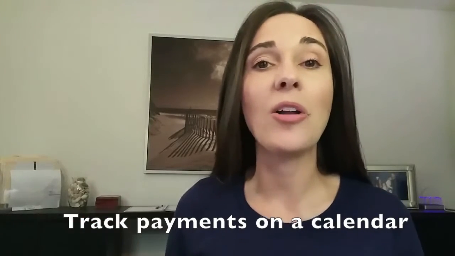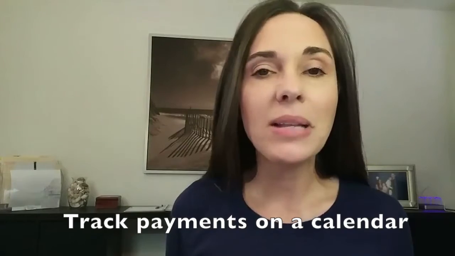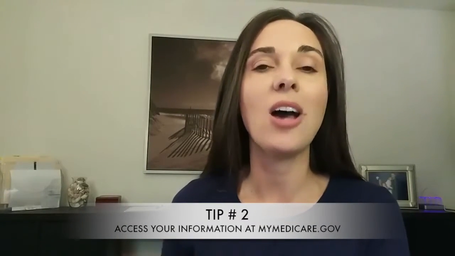Now, I know we're all different and we all have our own organizational preferences, so if keeping track on paper is not your thing and you're not interested in using the computer, I'm sure you have a calendar, whether it's on the wall, on your desk, or your phone. You can simply keep track on the day that you sent your payment: write down the amount you sent and by which means, whether it was by check with the check number, online banking or credit card. At least you will have that resource all contained in one place on a calendar, and then you can use that to cross-reference with tip number 2, which is access your account information on medicare.gov.